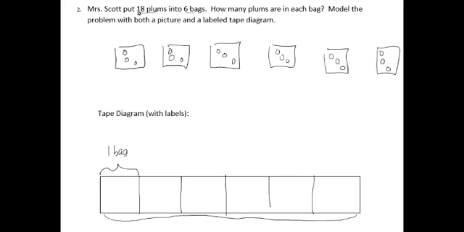Let's show this on the tape diagram. The units for the tape diagram will be the bags. So I know I need to separate my tape diagram into 6 units. I'm going to start by drawing my 6 units. I'll label 1 unit to remind me that 1 unit represents 1 bag, and that the entire tape shows 18 plums. And again, I'm going to start by showing the plums in each unit.